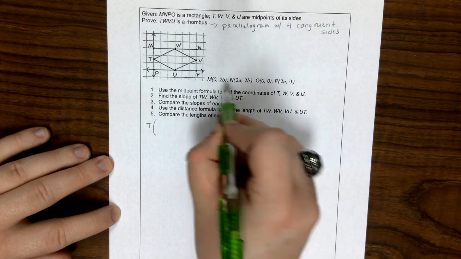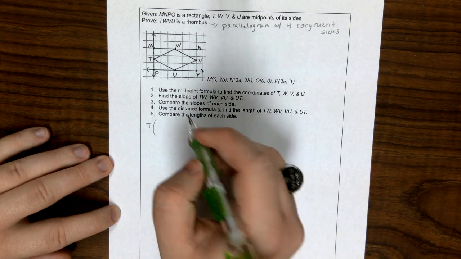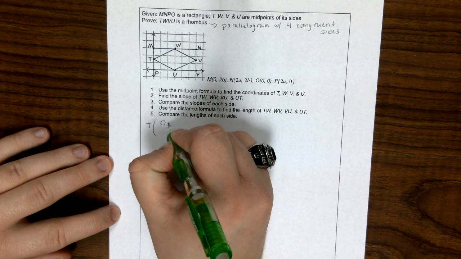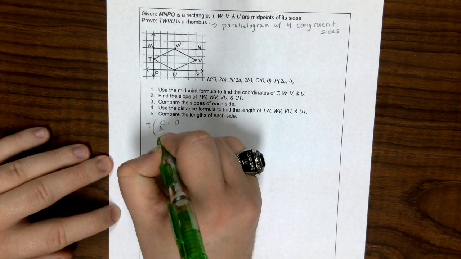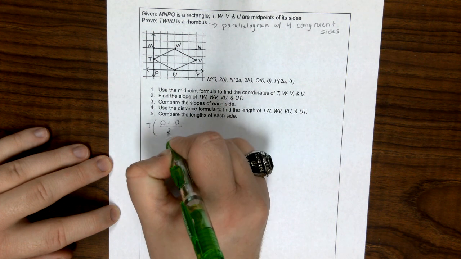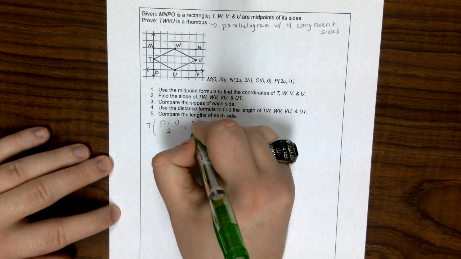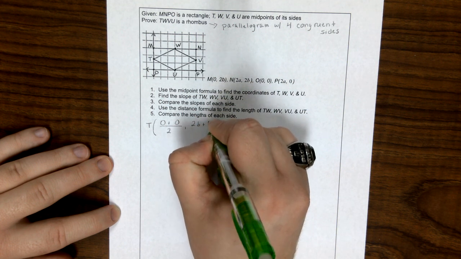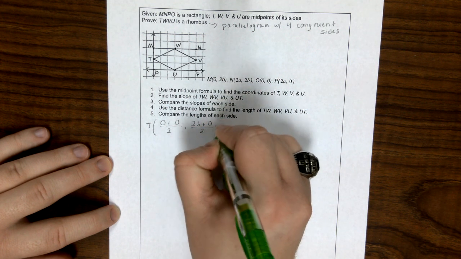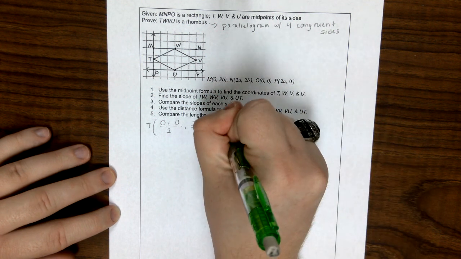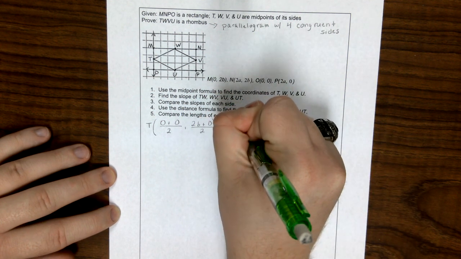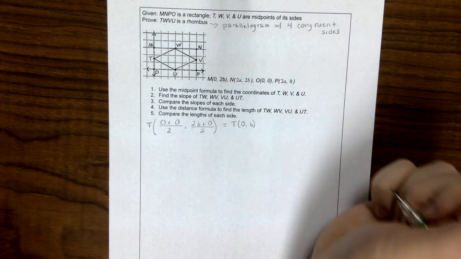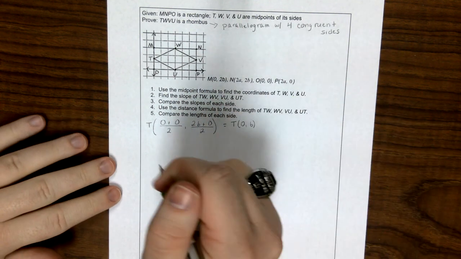Add the 2 x's, the x of M plus the x of O, divide 2, the y of M plus the y of O, divide 2. If you simplify everything appropriately, you'll get that T is at (0, b). All right?